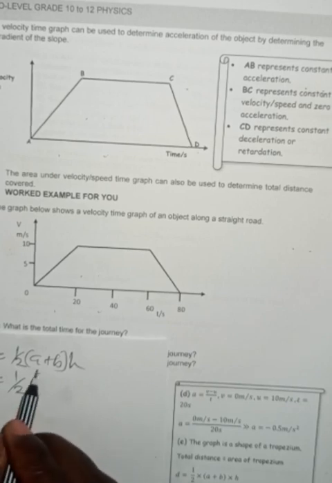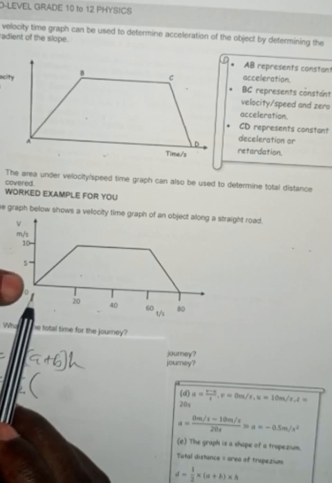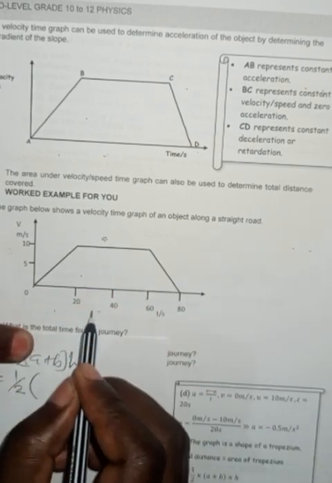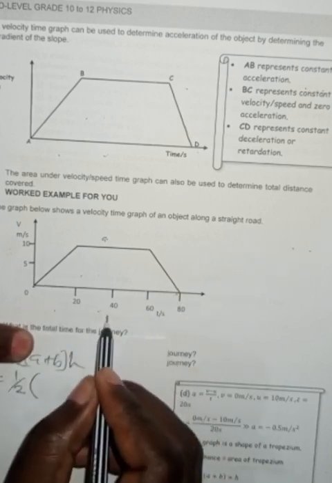So the total distance covered therefore is going to be 1 over 2. All right, what is our a? This is our a, and from here to here, this is our b.